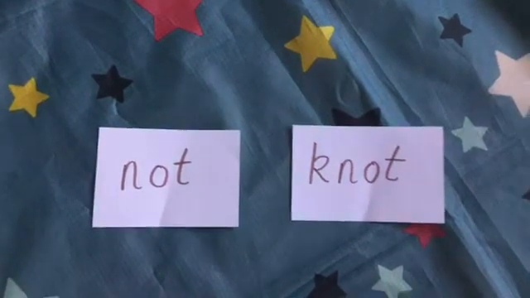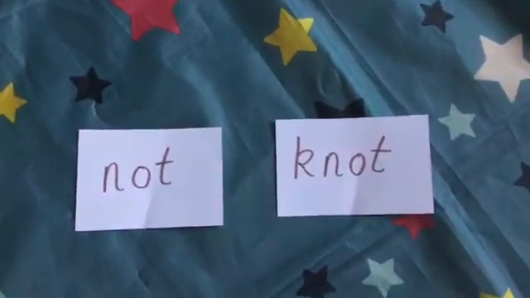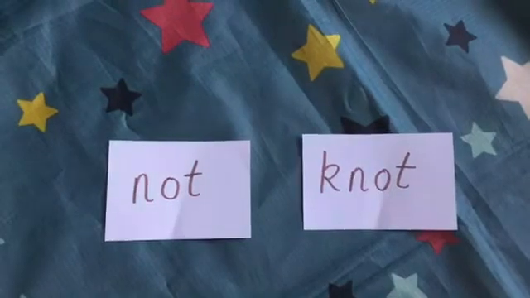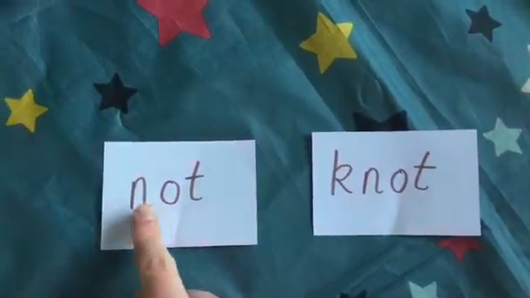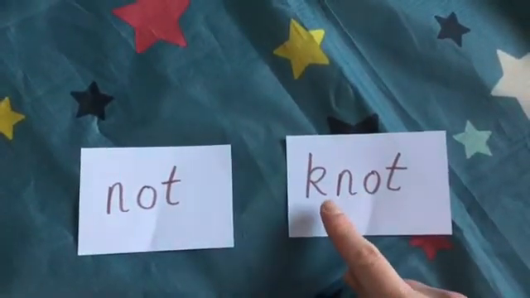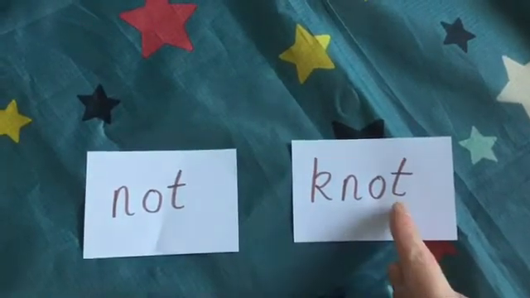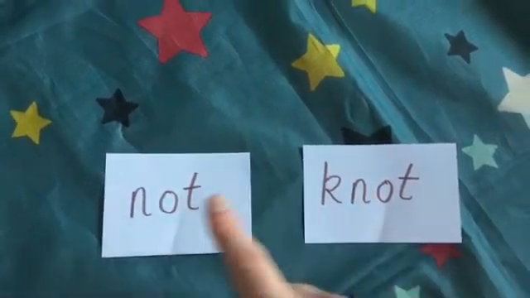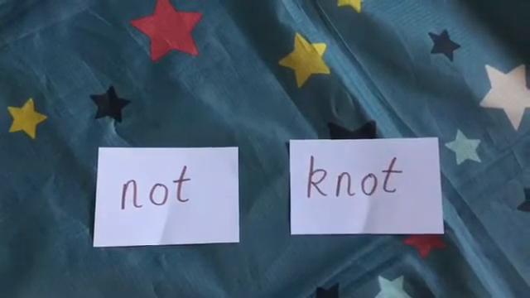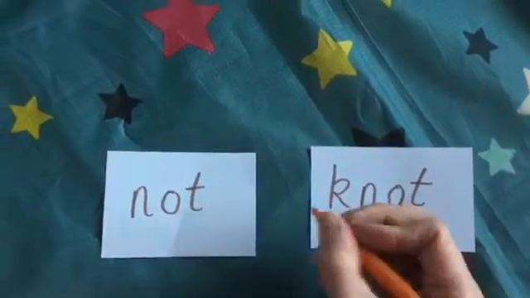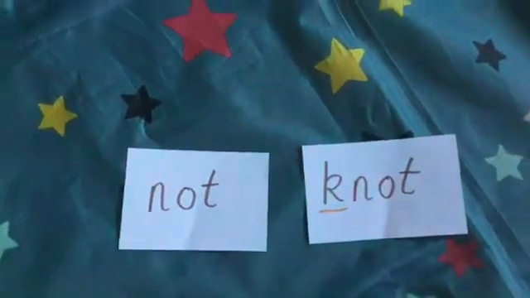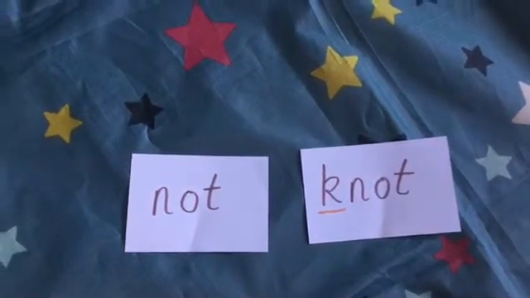Hopefully you've had another chance to have a think about what's the same and what's different about these two words. If we have a look at our first word, we've got n, o, t, not. And on here, we've got n, o, t, not. So these two words again are homophones because they sound the same. But the difference here is just this one letter at the start. So all I'm going to do is underline that letter, because that is the part of the word that is different.